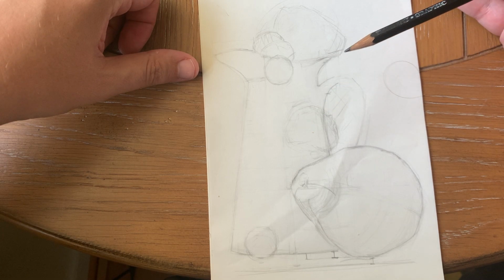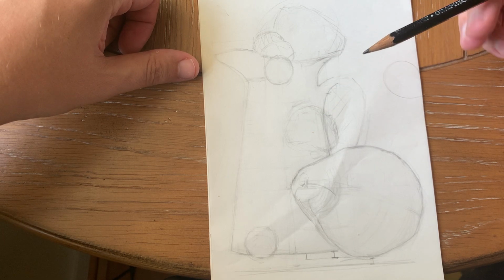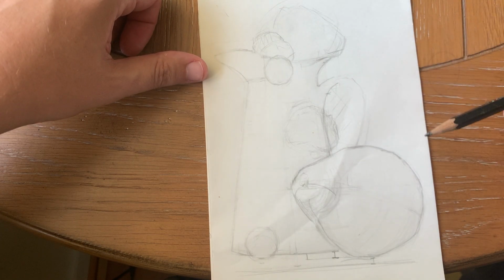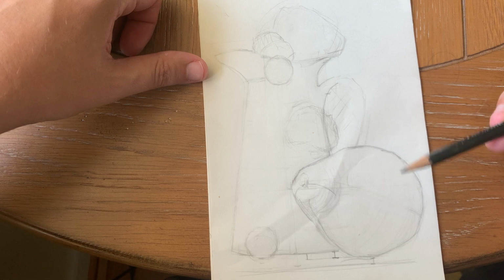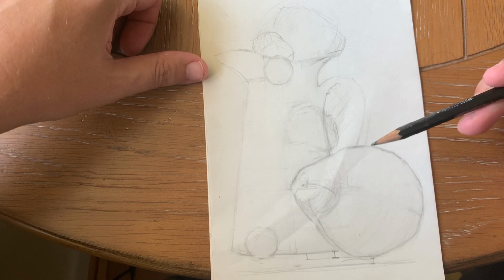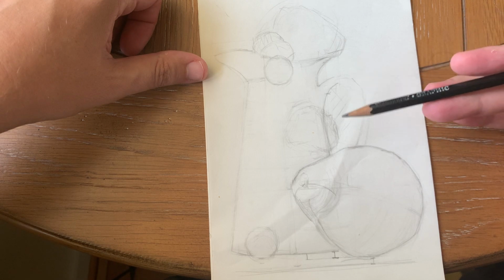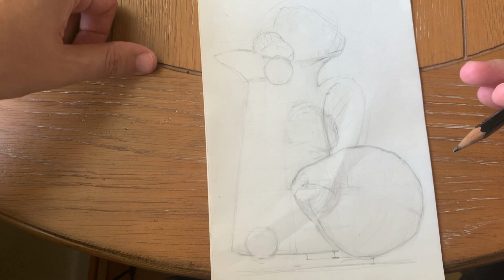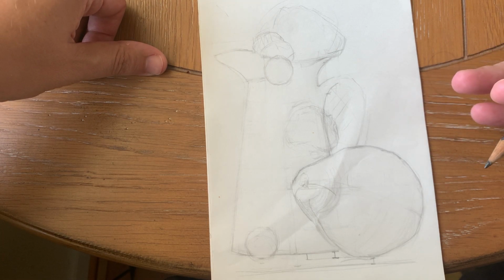Again, the idea here is not going to be to finish it in this pass, but to start to, just like we build up the relationships of the forms, also build up some of the relationships of the values, or the tone. So I'll start to build those up, and it'll be loose here at the beginning. But again, I want to start to build up the relationships between the values, right?